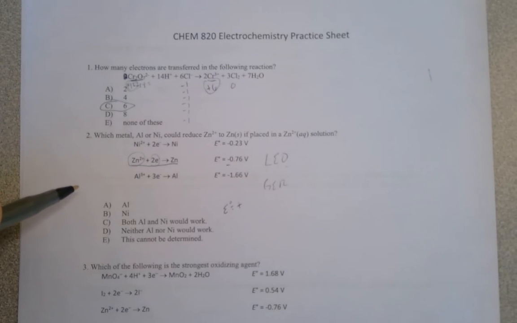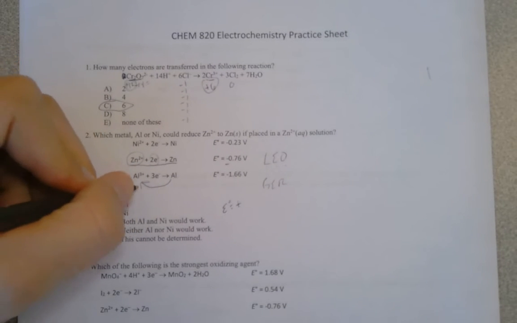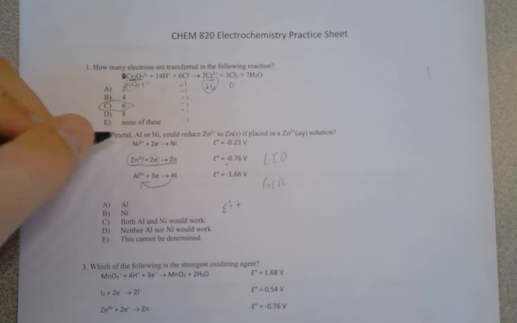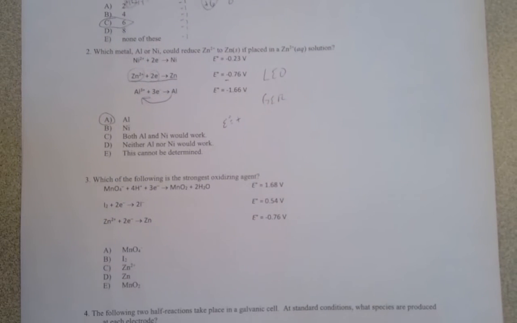Like in first year chem, we had our reactivity series. This is just a better version of a reactivity series. Like you probably remember we took zinc a few times and reduced copper back to copper metal. I don't know what copper's thing is off the top of my head, but aluminum could do that, right?